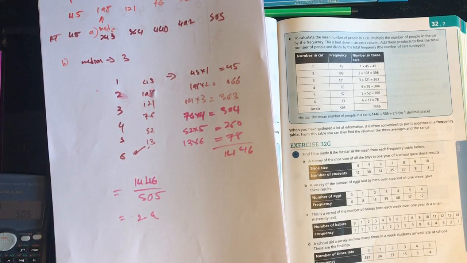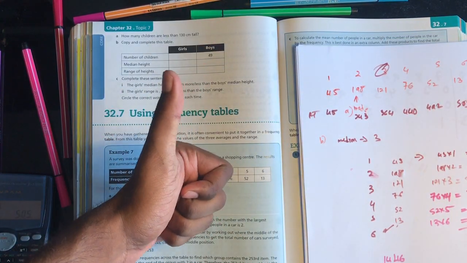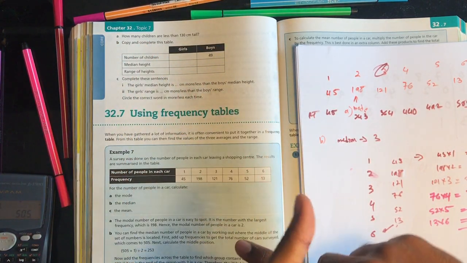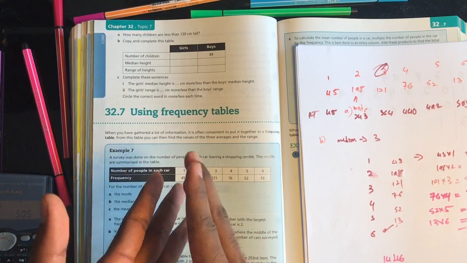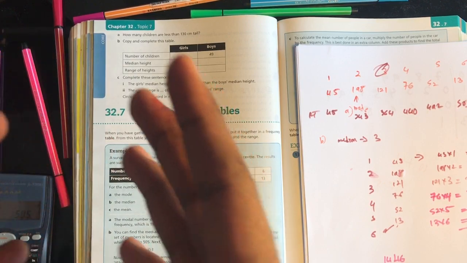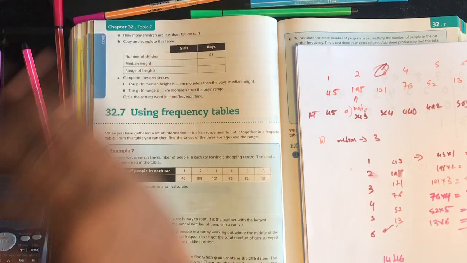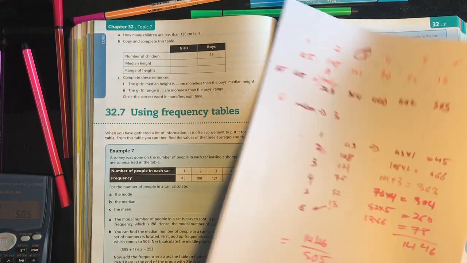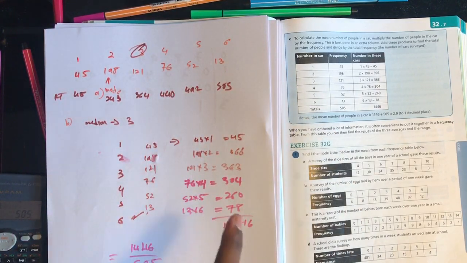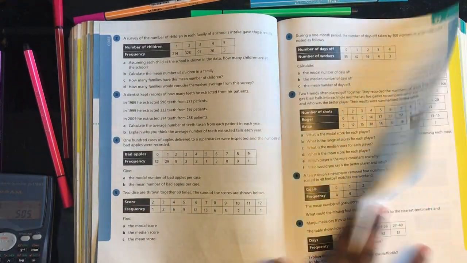So what we covered in this chapter using the frequency table is how to calculate mode, median and mean. For mode, you just look for the highest frequency. For median, find the running totals first, then divide. If it's an odd number, you find the middle; if it's an even number, you have to add and divide. For the mean, you multiply by the class, get the total, and divide by the total frequency. That's the basic thing, you won't see anything more than that.